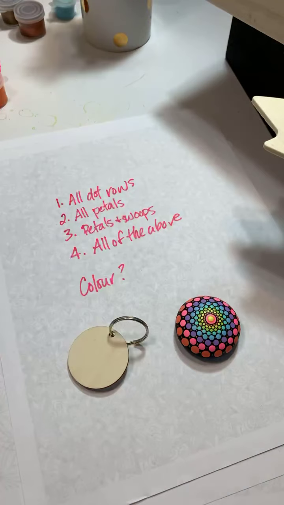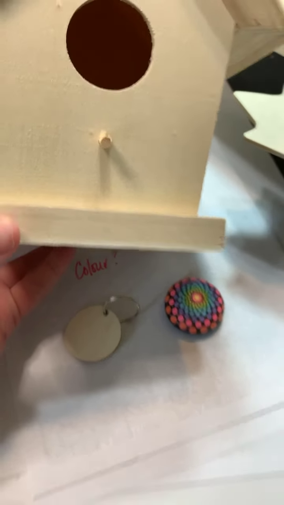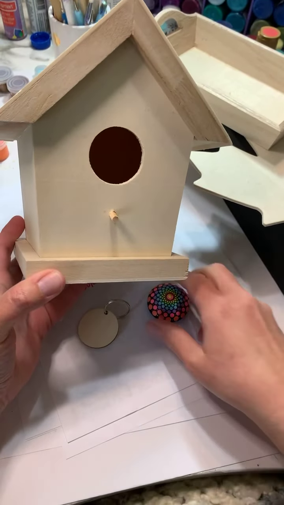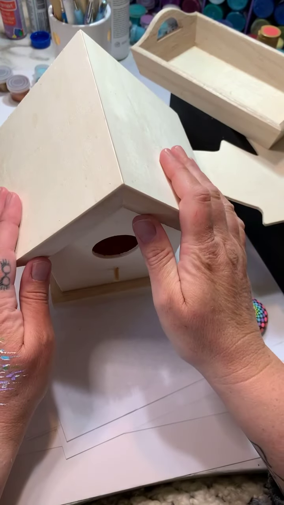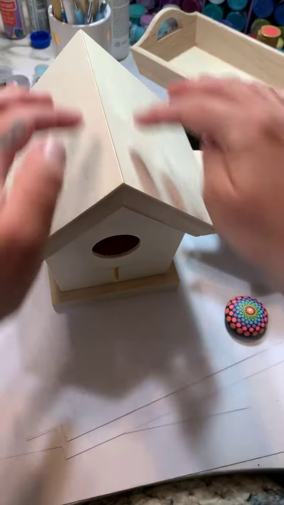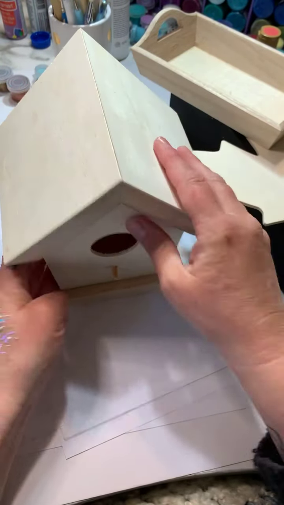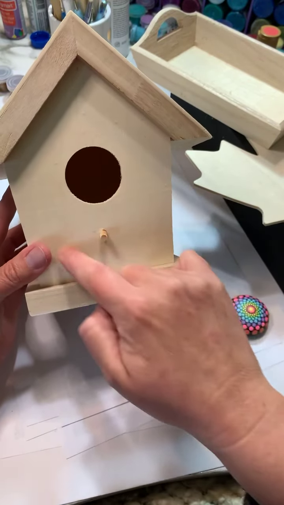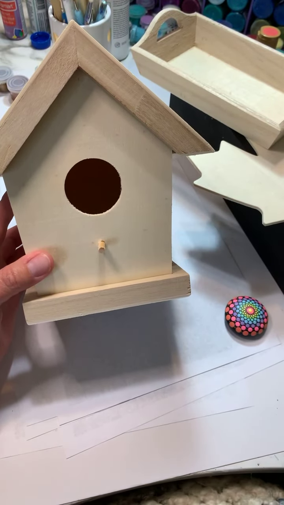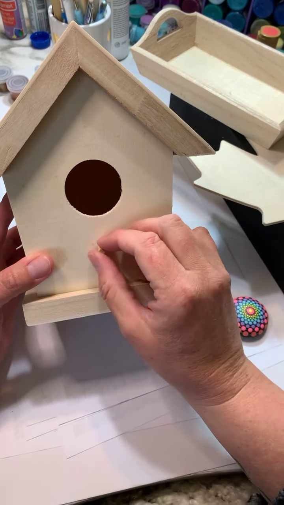A good example for that is the idea of, I have this birdhouse, right? So when I'm looking at this birdhouse, do I want to have the same design everywhere? You know, I like the idea of rows of dots and the petals on the roof because that could kind of look like shingles. I like the idea of using this as something center and have it work its way out and around.